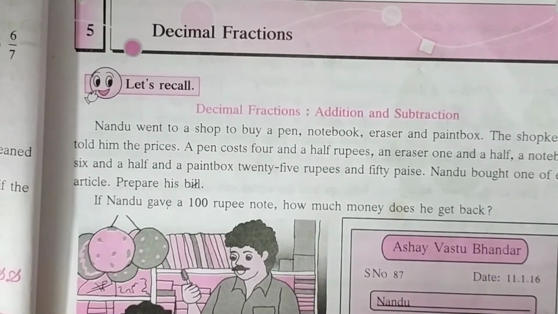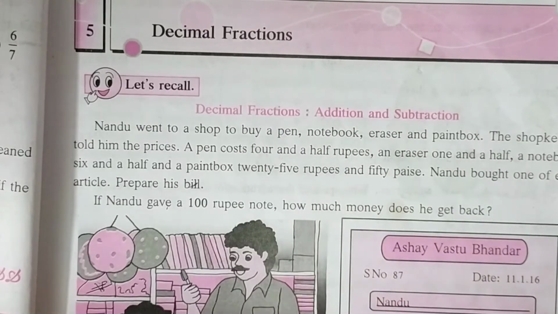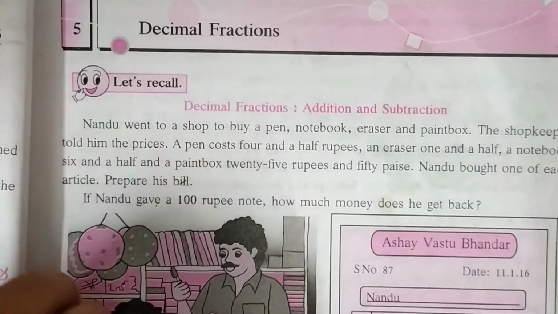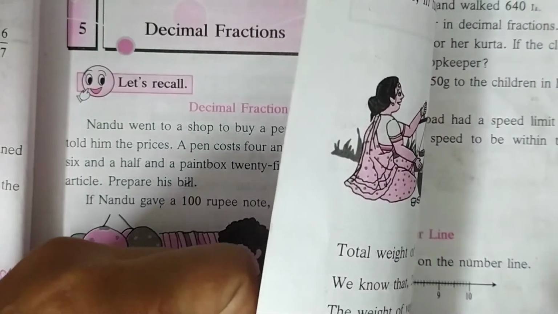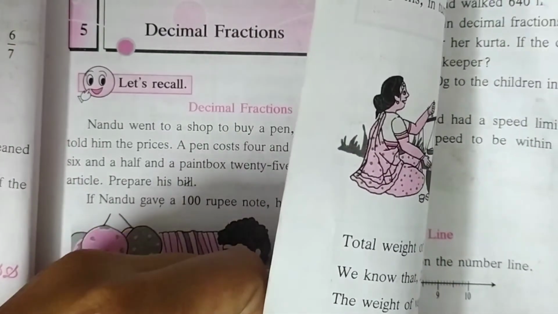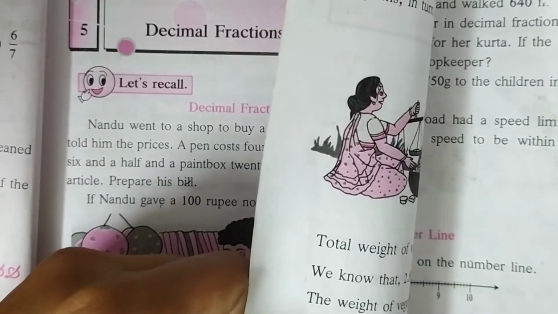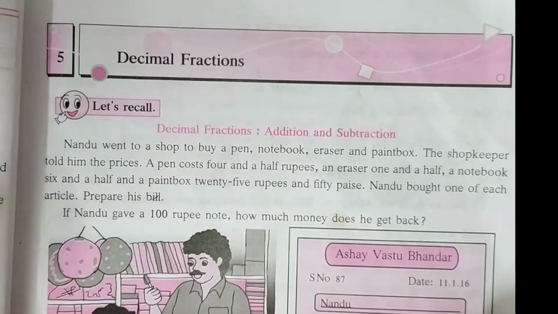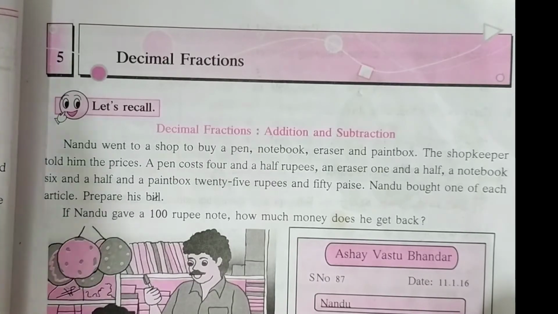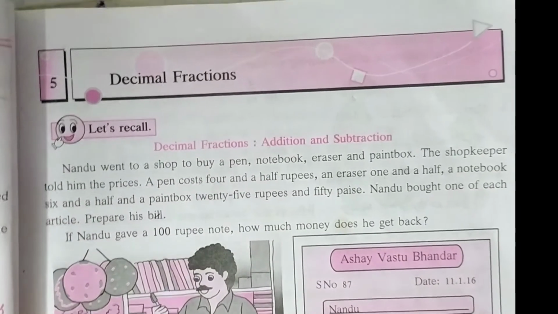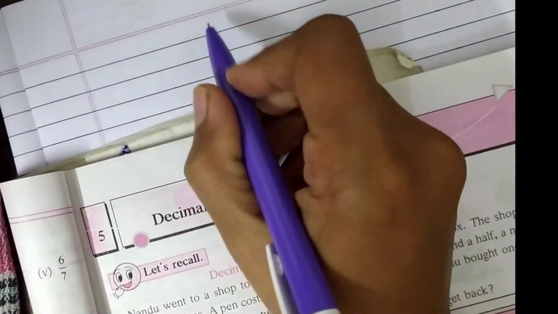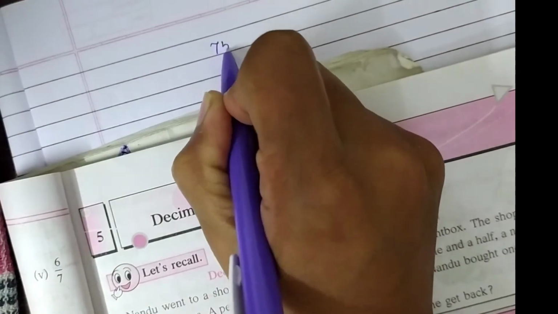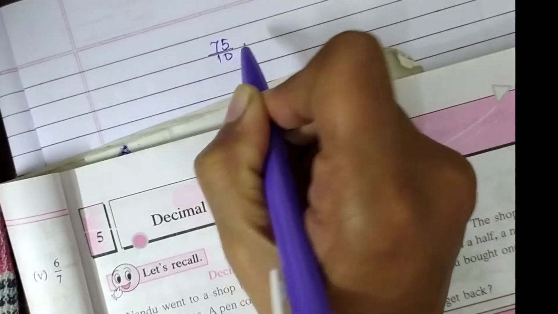In this chapter, we are going to learn more about decimal fractions and how to do their addition, subtraction, multiplication and division also. Remember, a decimal fraction is a fraction that is shown as a decimal point followed by the number of tens, hundreds, etc. For example, I write 75 upon 10.